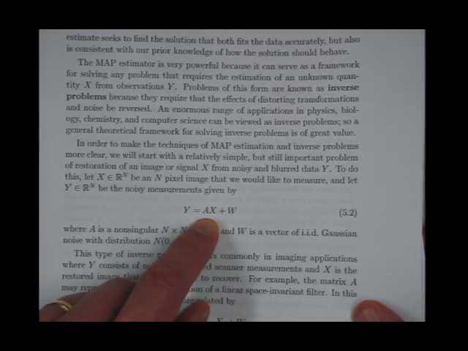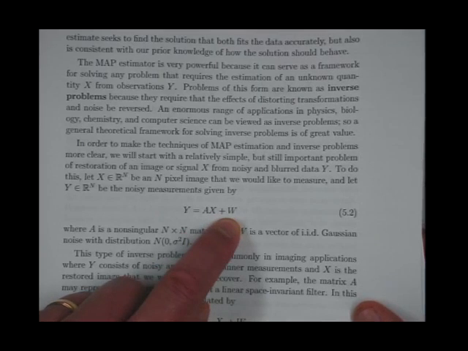A might be like a blurring operator, or tomographic projection, or an electron microscope. W here is additive noise, and we're assuming its inverse covariance is lambda.